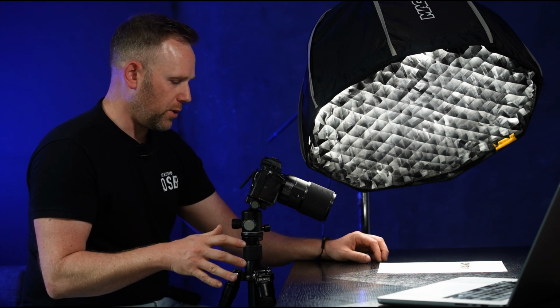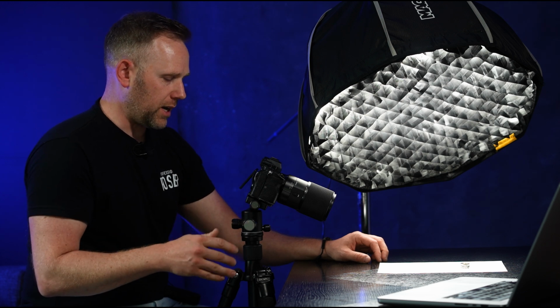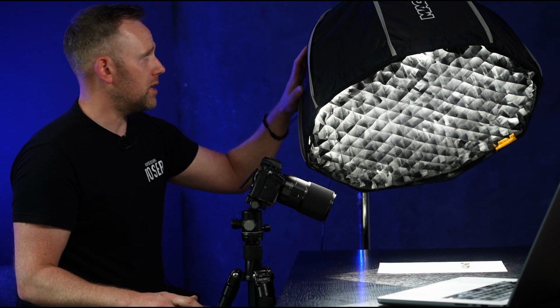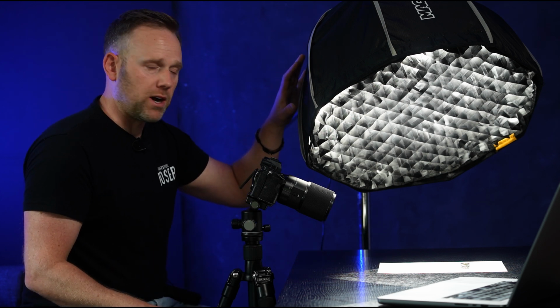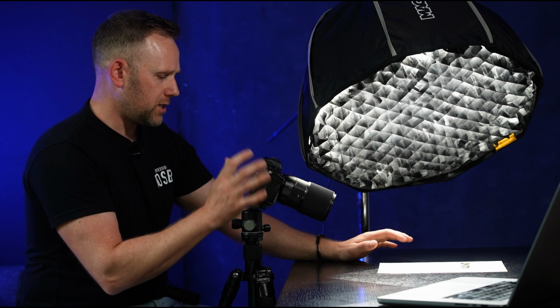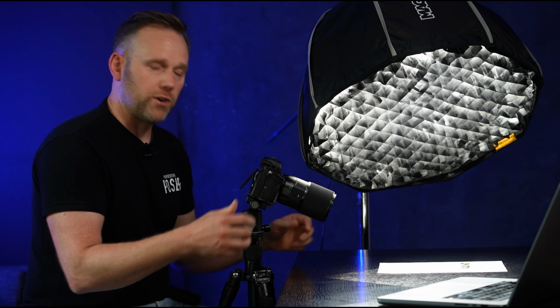I'm starting at f2.8 and 1/1000th of a second, ISO 1000. I'm using an LED light here, constant light through a 24-inch Magbox Pro. It's gridded, and that's our settings. And we're going to maintain that exposure throughout all of the changes that we make.